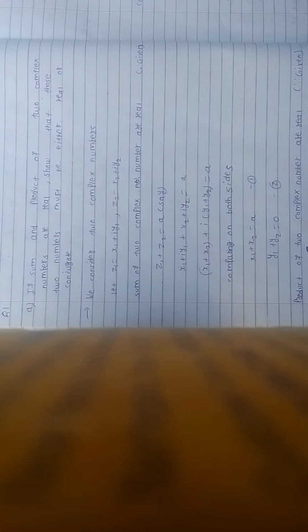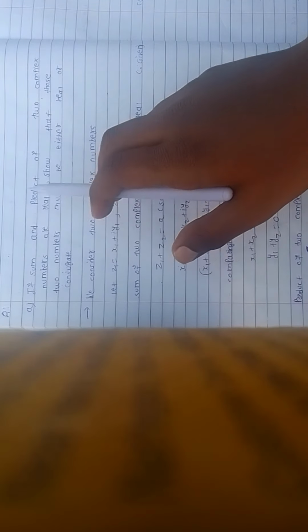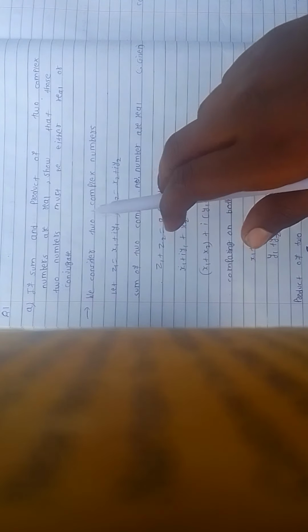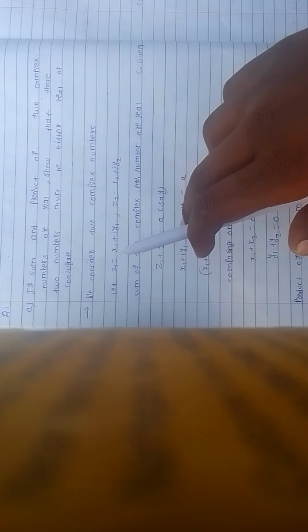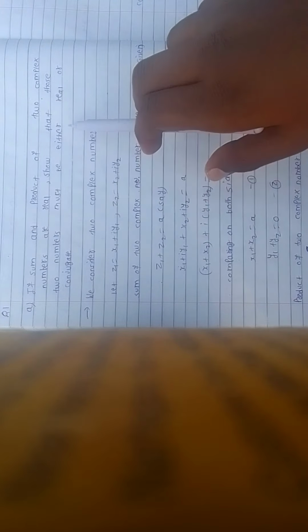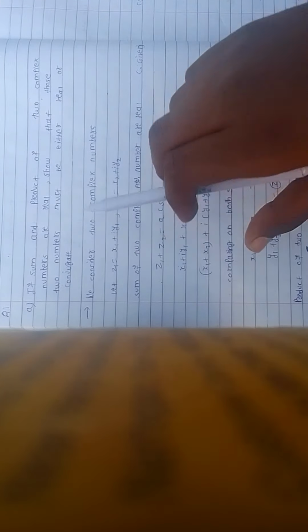हमको उस पेपर में दिया है कि given sum and product of two complex numbers are real, and we have to prove those two numbers must be either real or conjugate.